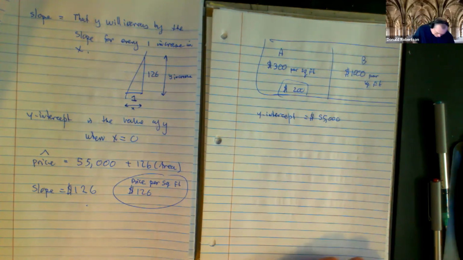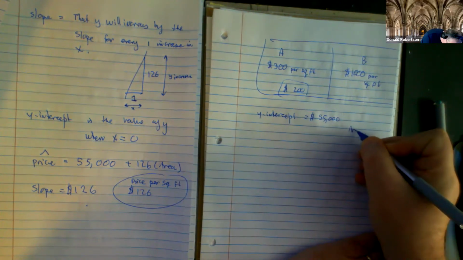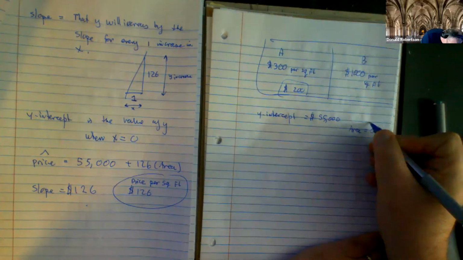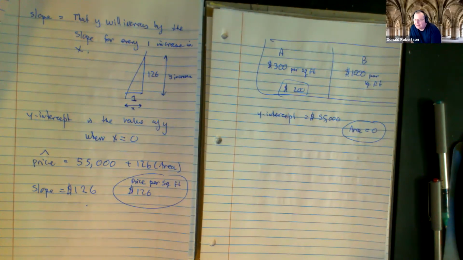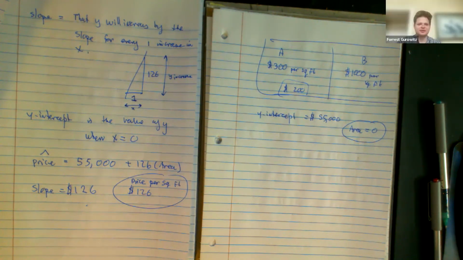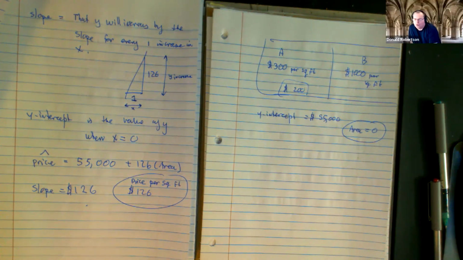What do you think you are buying if you try to buy a house whose area was 0? I know it sounds silly, but think about what you would be buying if the house had 0 square feet. I mean, you could be buying a singularity, although no, we won't go there.